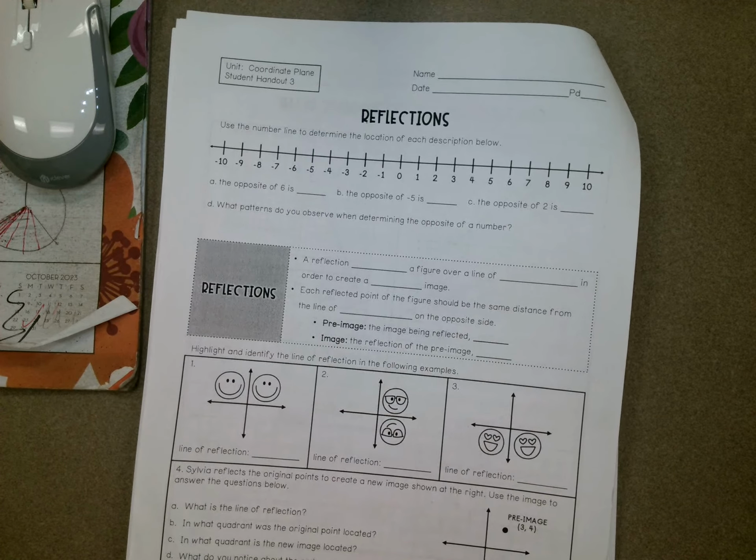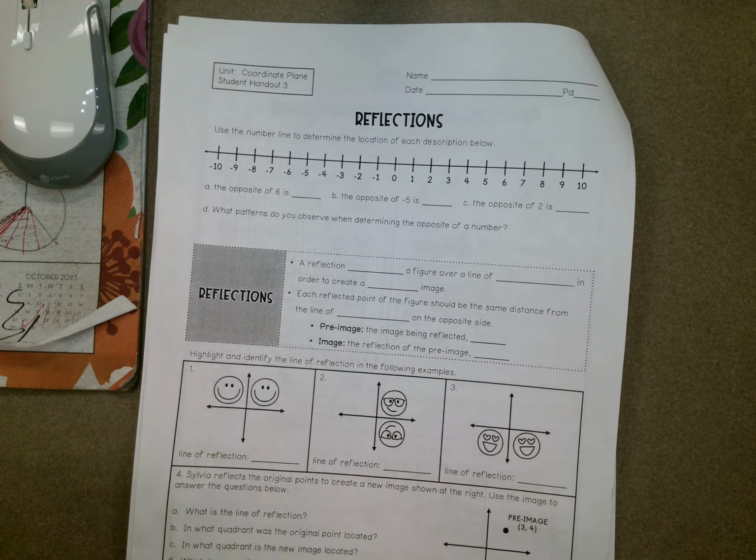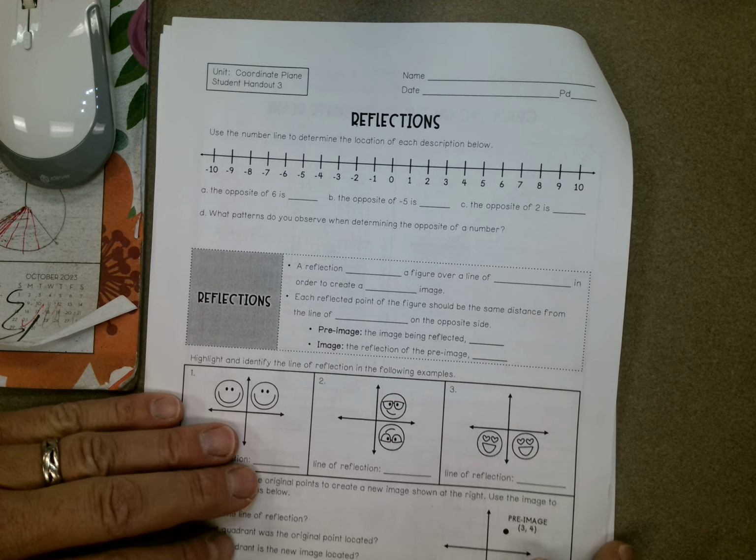We're going to be talking about lesson three, reflections. Don't forget we have a quiz tomorrow. It'll be on reflections, on the coordinate plane, plotting, just the basic fundamentals. I'll probably put some fractions on there, so we'll probably warm up with those today as well.